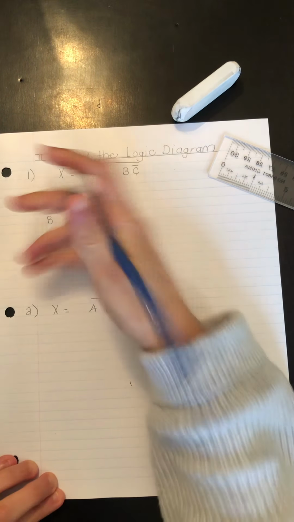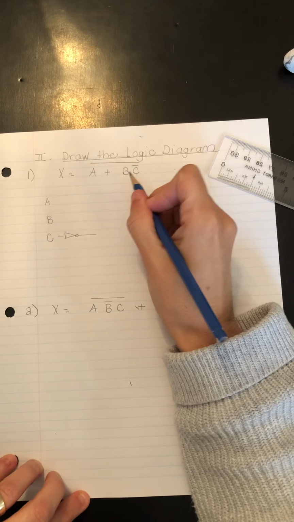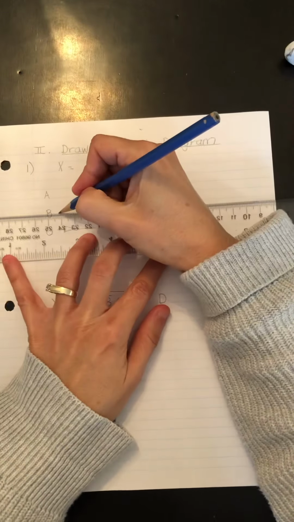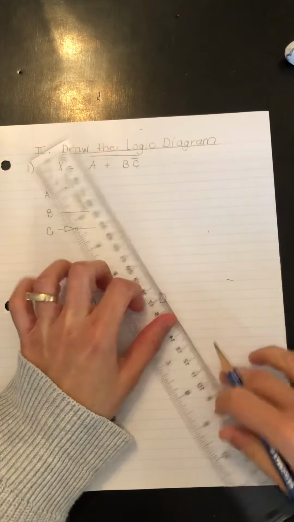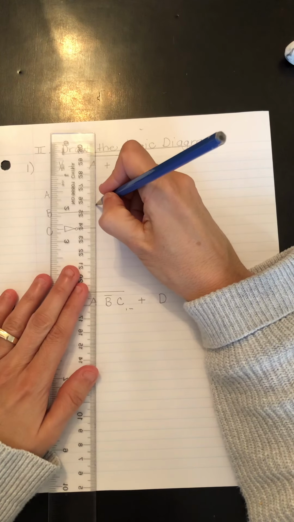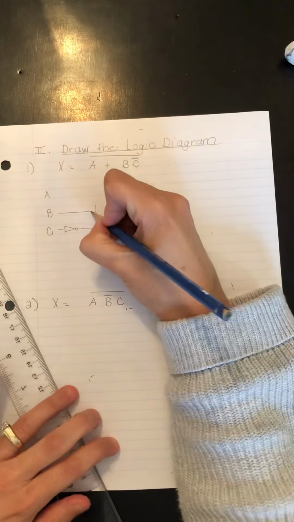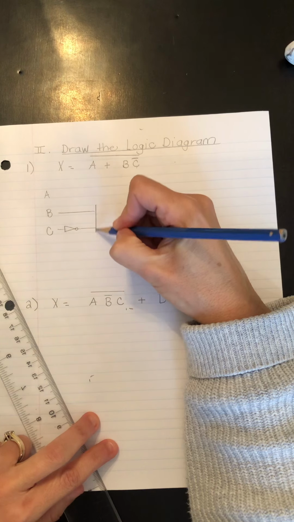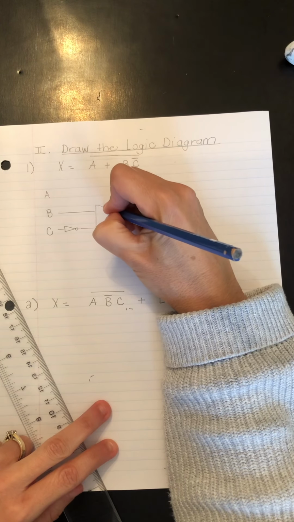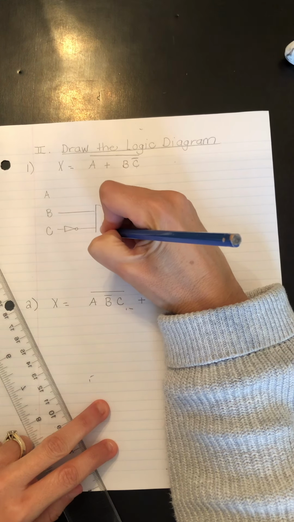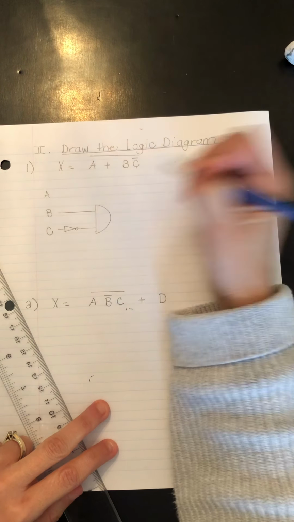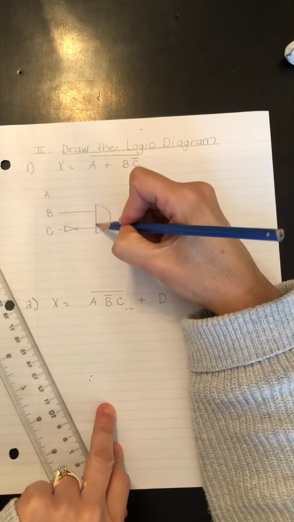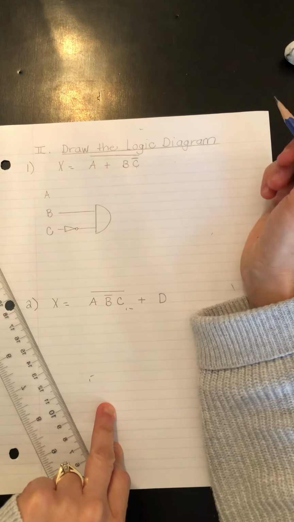Okay, so that's my C bar. And now it's supposed to be multiplied by B. So here comes the wire from B. And I want to multiply those two things together. So multiplication means AND. Remember, AND is straight and vertical in the front. So I'm going to draw that as my AND gate. Okay? Good enough. So straight in the front and then kind of rounded at the back.